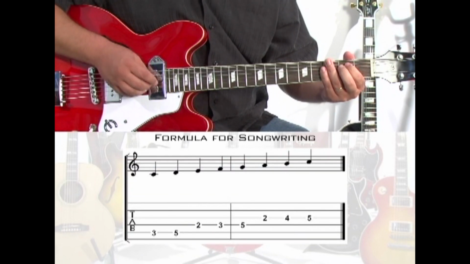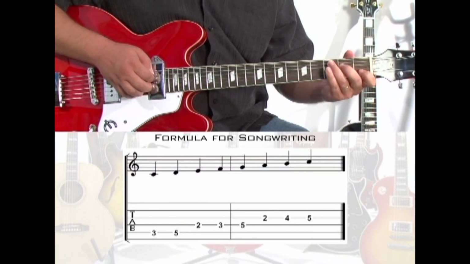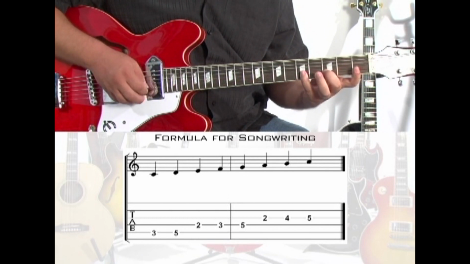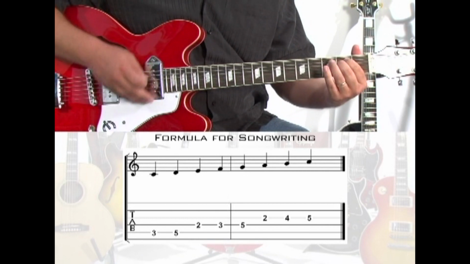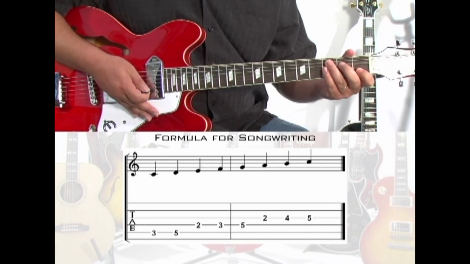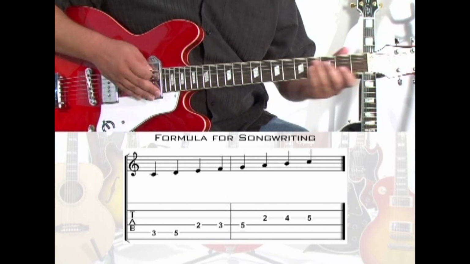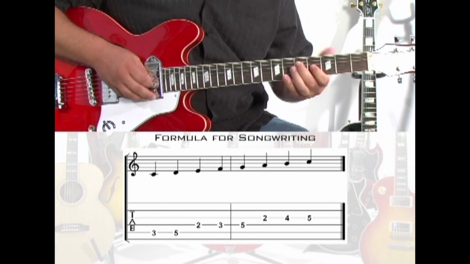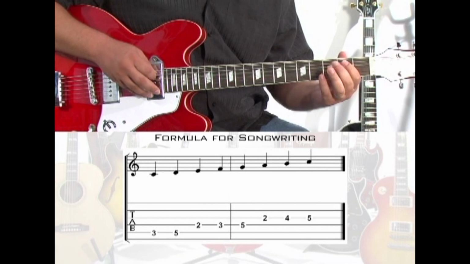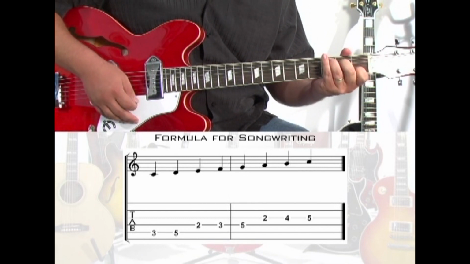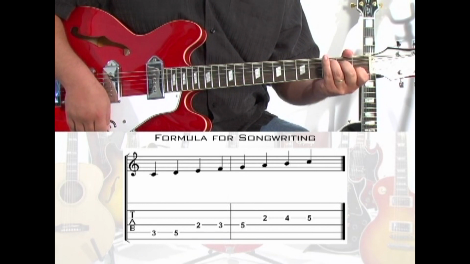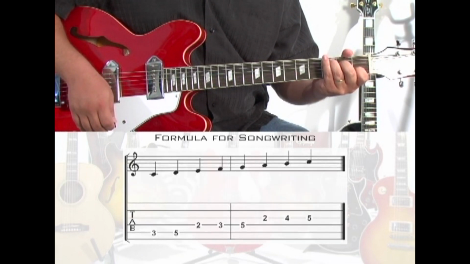You could add guitar fills throughout the song using the scale notes. And even a guitar solo in the middle. All of this is done by using the same scale. This is known as playing in key.